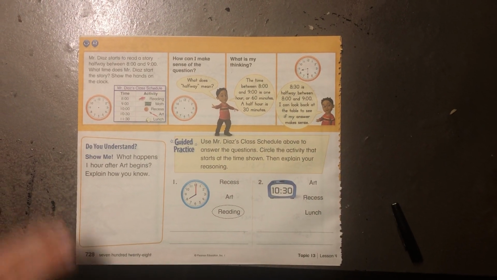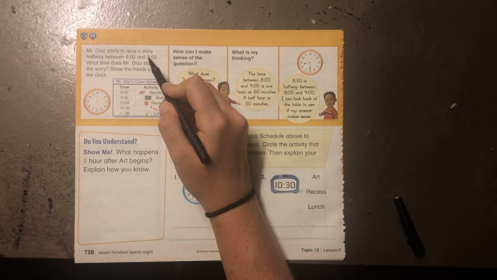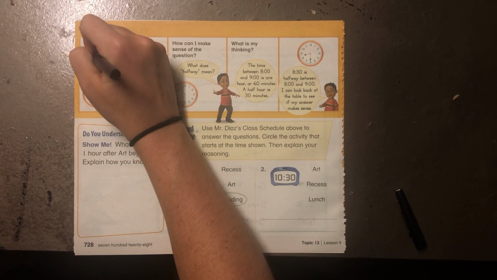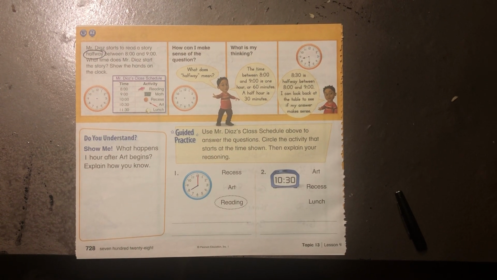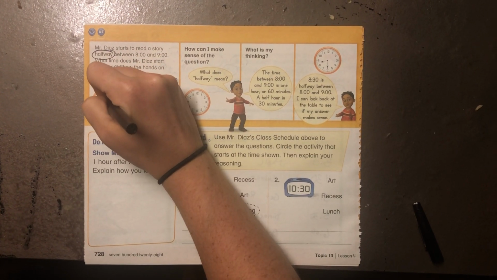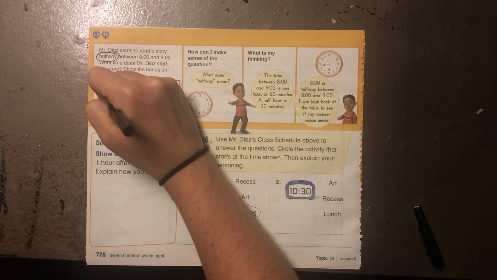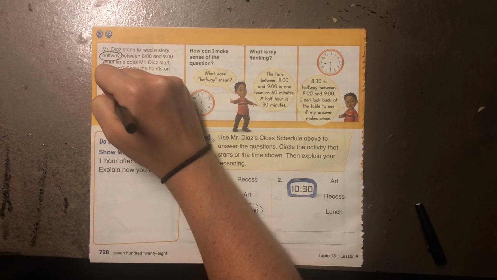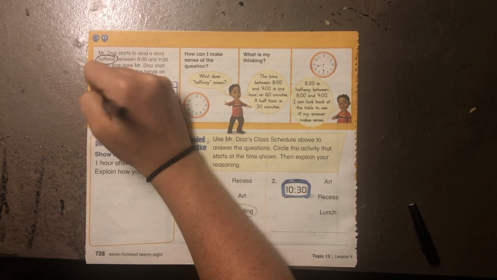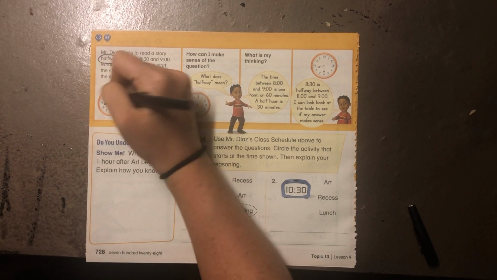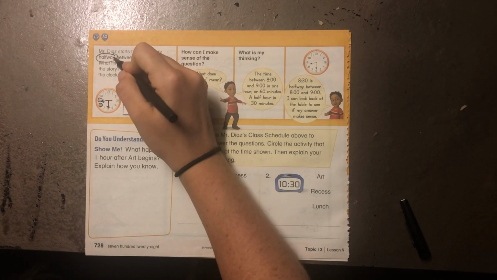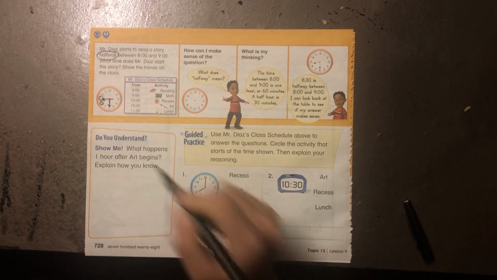Mr. Diaz starts to read a story at halfway between 8 and 9. What time does Mr. Diaz start the story? Show the hands on the clock. So remember, halfway. He starts reading a story between 8 and 9. We know that when we're talking about halfway, the minute hand goes on the 6, and the hour hand is between 8 and 9. So the hour hand goes between the 8 and the 9. These two numbers. Halfway, 6. We know that that's half past.